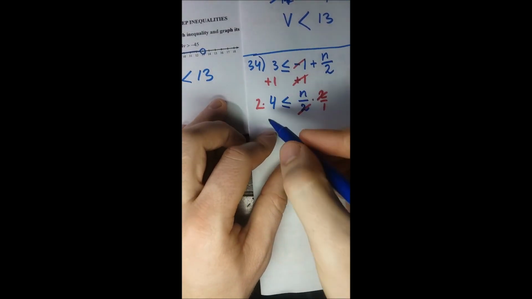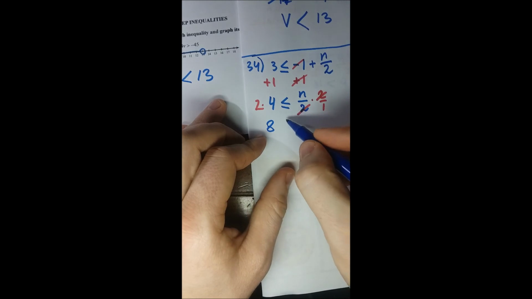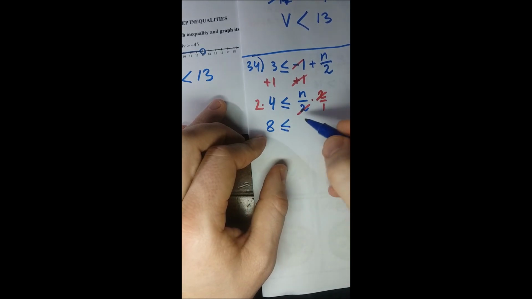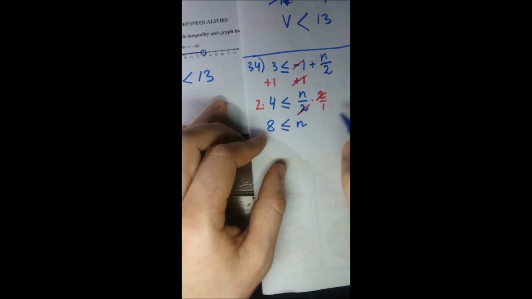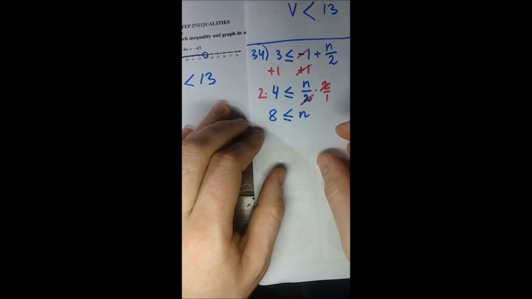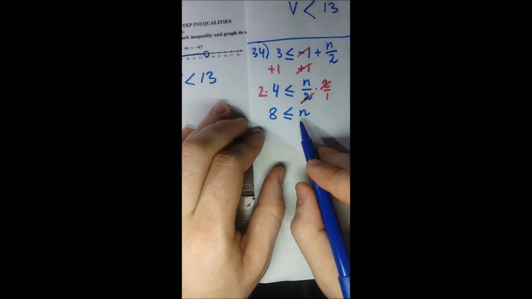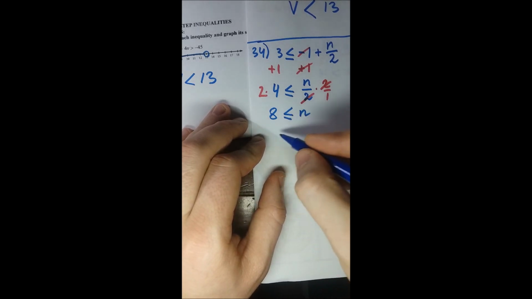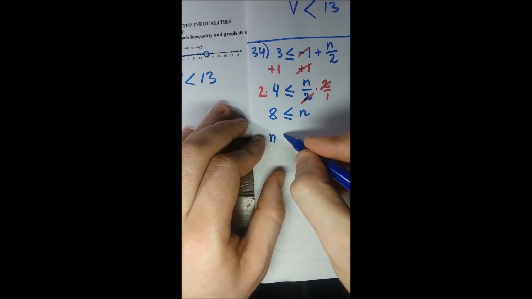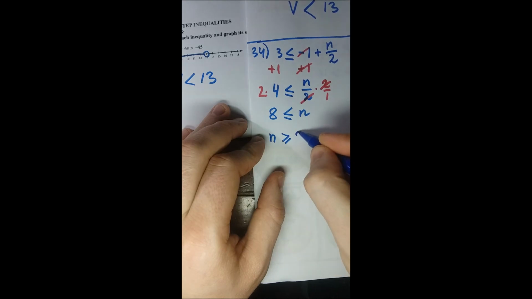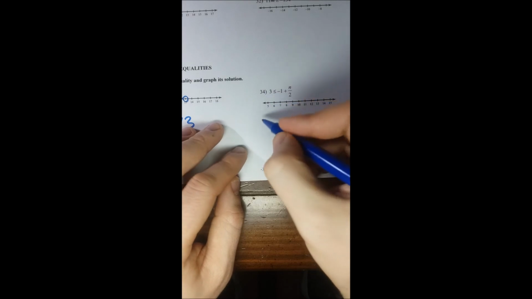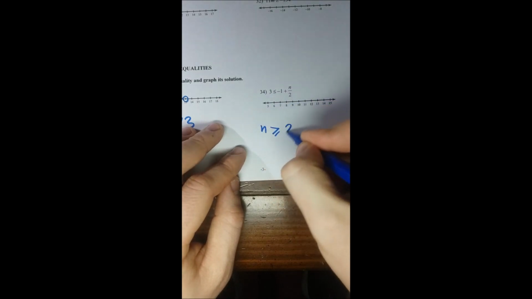So you're looking at 2 times 4 is 8, less than or equal to n. We don't like having a variable on the right-hand side. So we're going to rewrite it as n is greater than or equal to 8.